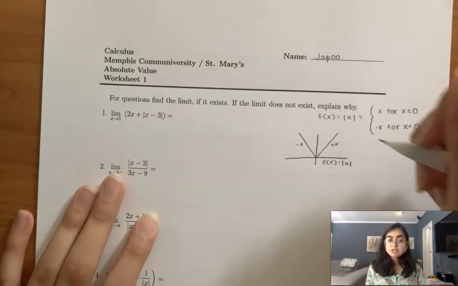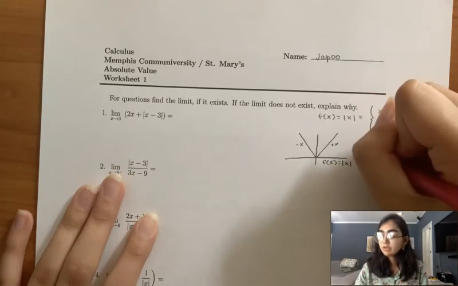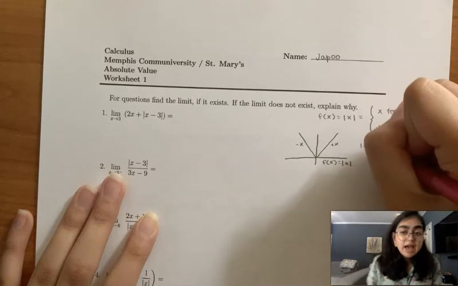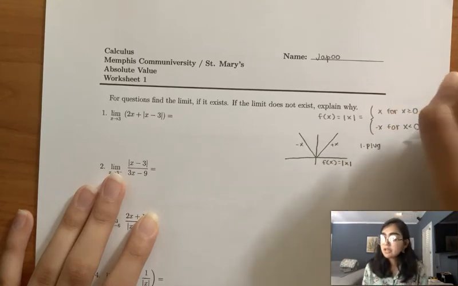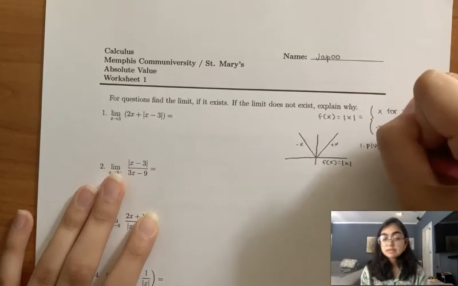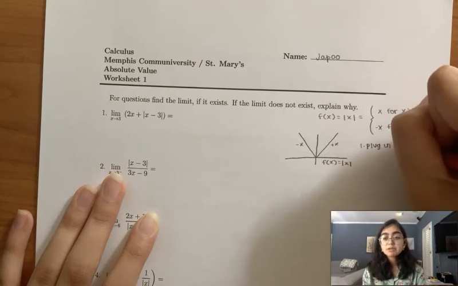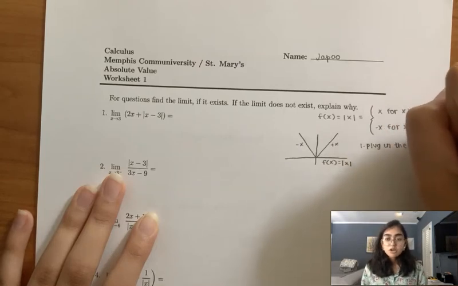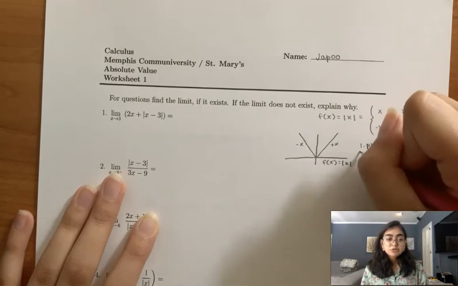So the first page of this video will be limits involving absolute value, and the second page will be derivatives involving absolute value. So let's talk about the steps for limits involving absolute value. So the first step, as I have written, just says plug in the number, and if you get a regular number, stop here. So that step is pretty self-explanatory.